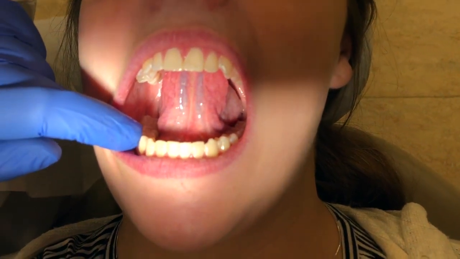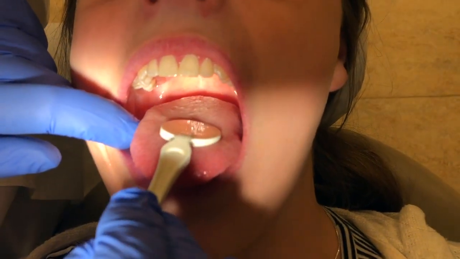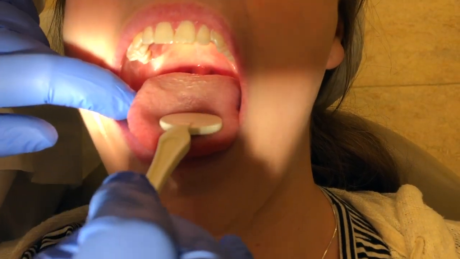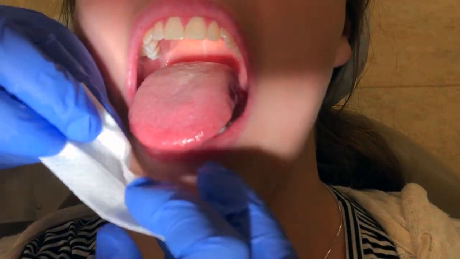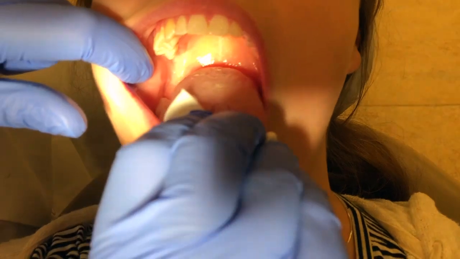Visually inspect the dorsal surface of your tongue. Request the patient to extend tongue forward to reveal the dorsal surface. Say ah. Press the tip of the tongue with a 2x2 gauze to reveal posterior tongue. Stick your tongue out for me. Say ah again.